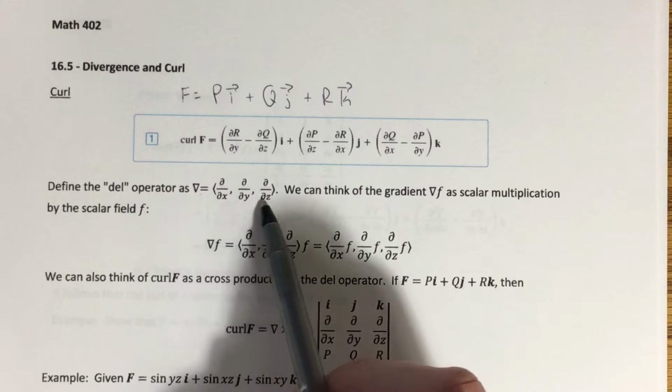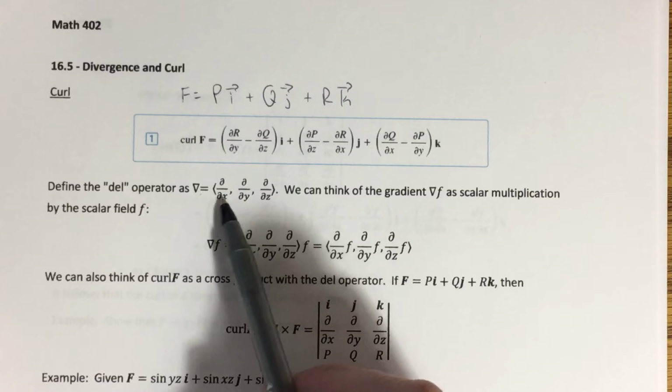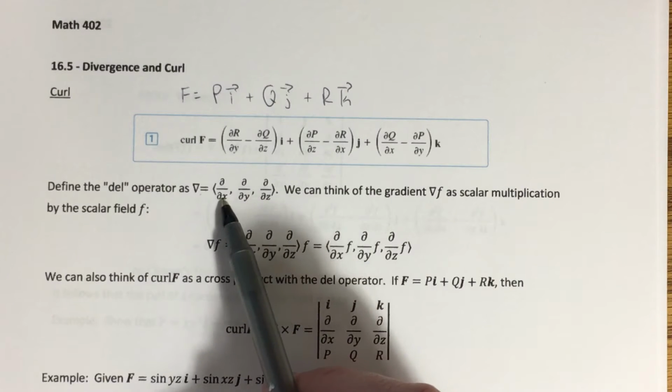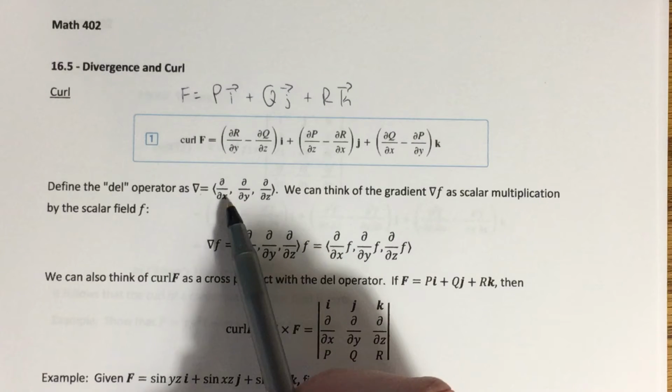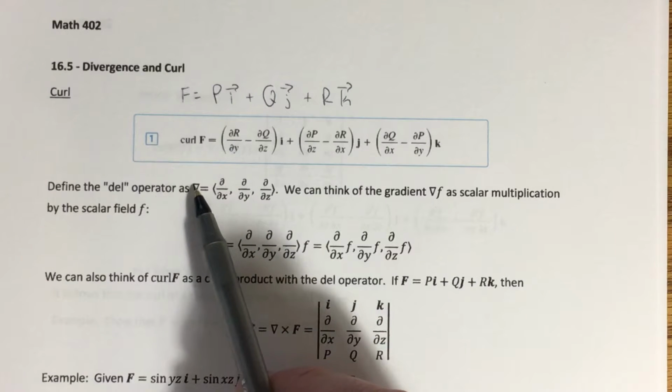The values that I'm seeing here in my components are not numbers. They're not scalars of any kind. They're differential operators. So this is an operator which takes the partial derivative of something with respect to x, and then here with respect to y, and here with z. So by themselves, this doesn't represent anything useful. You have to apply this del operator to something.